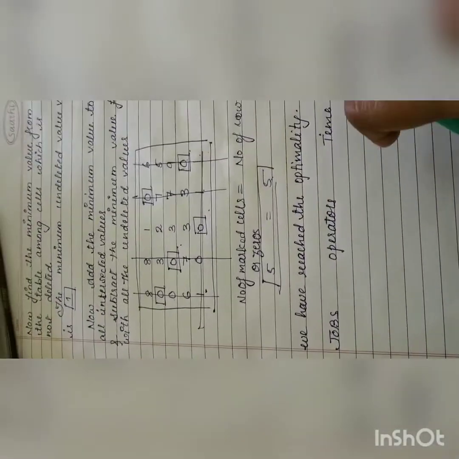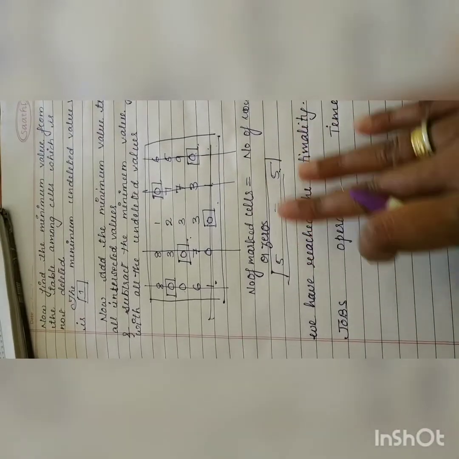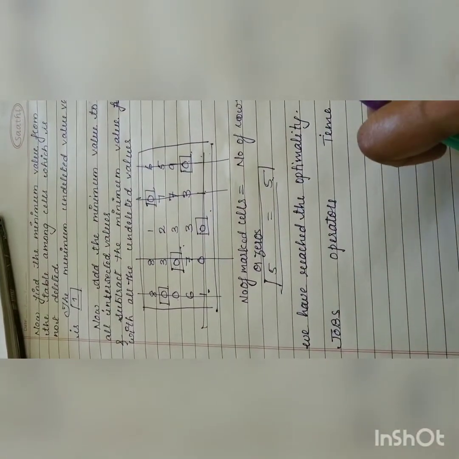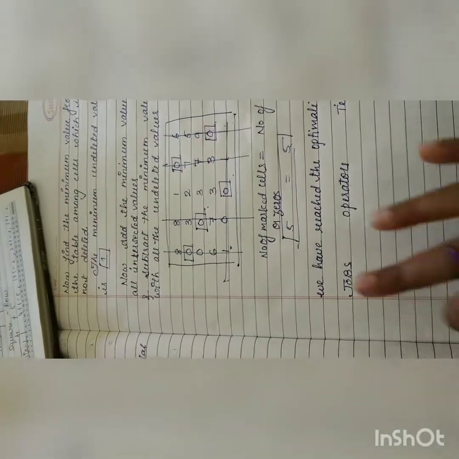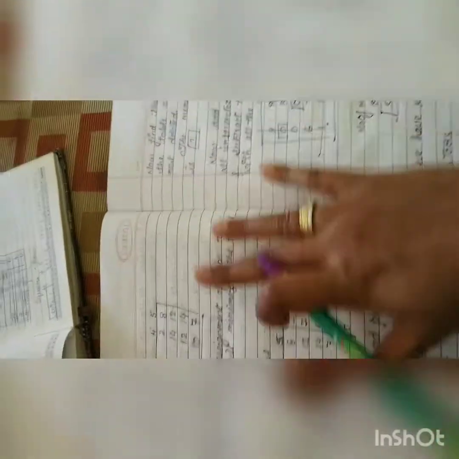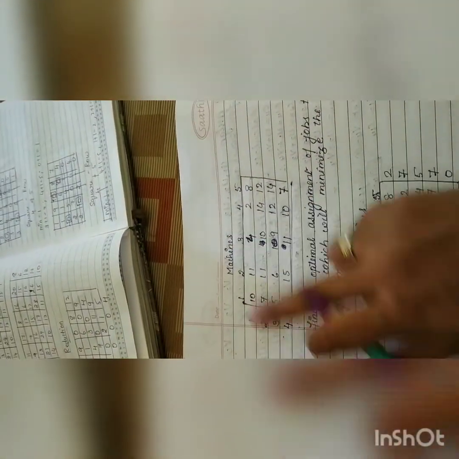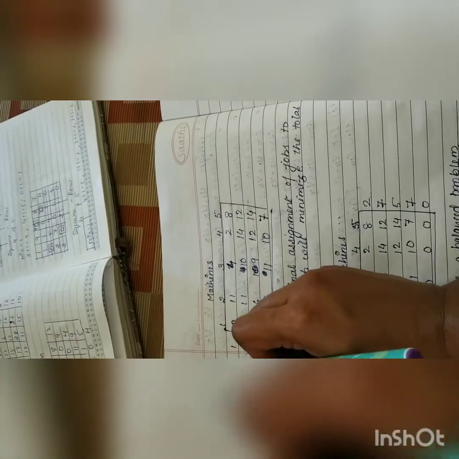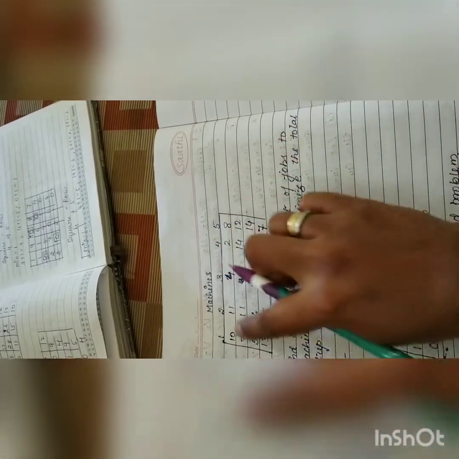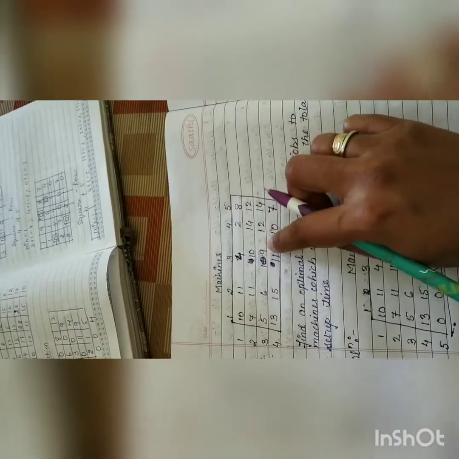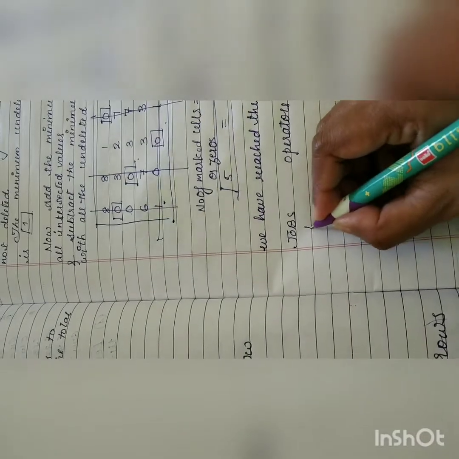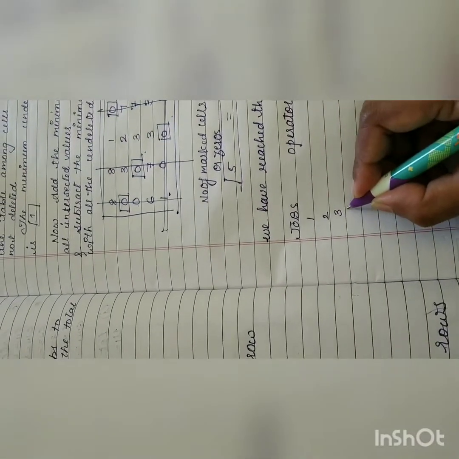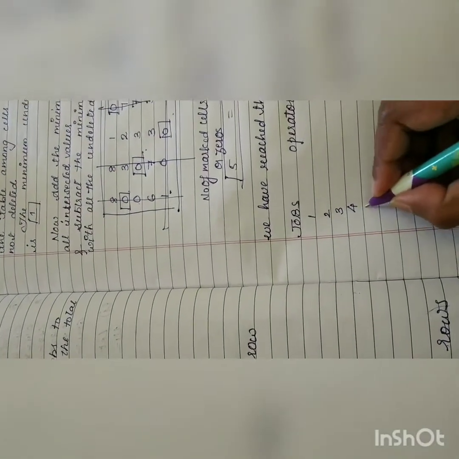Now, how to find the answer after this? Since we have reached the optimality, what is my optimal answer? Now, the rows are jobs. See, here it is machines, here it is jobs. And the table value is the time required to perform that job on that particular machine. So first we'll write all the rows, that is row number 1, 2, 3, 4 and 5.